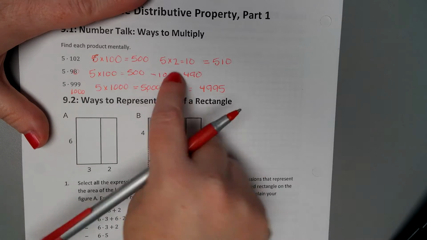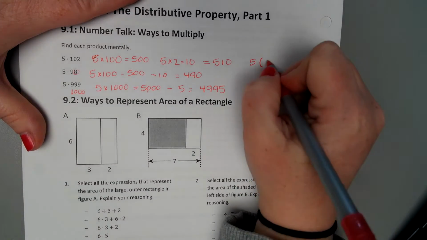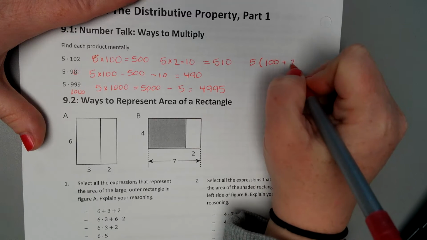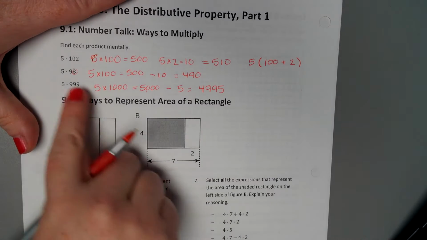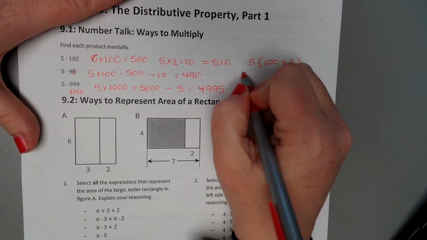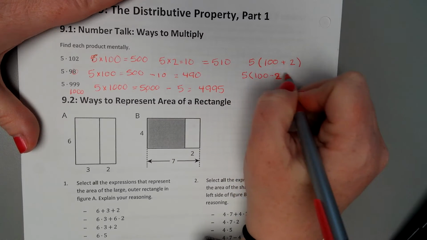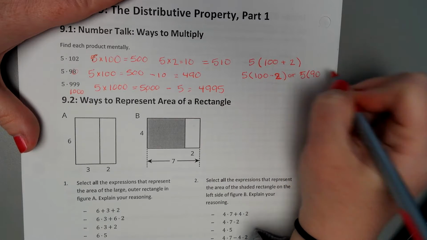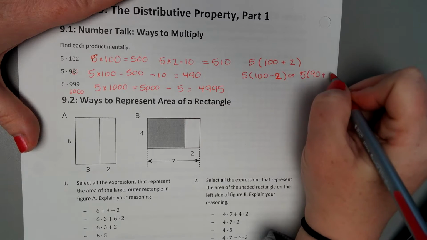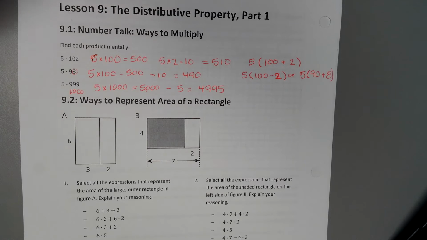And you might even see this one written as 5 times, the parentheses, multiplying, 100 plus 2. This one you might see as 5 times 100 minus 2, or 5 times 90 plus 8, because 90 plus 8 is 98. There's different ways you might see it happening. Those are just some of them.